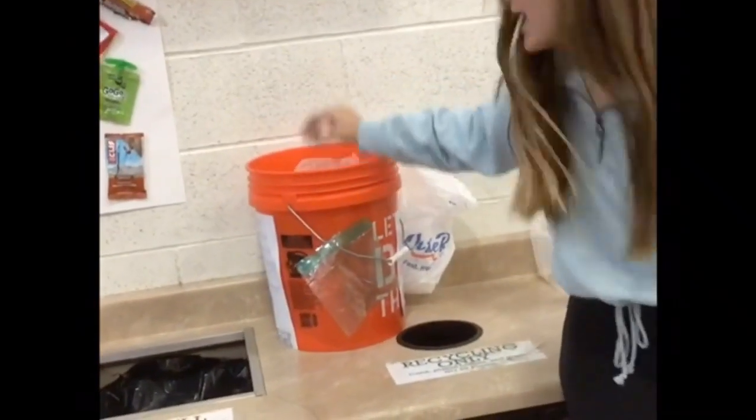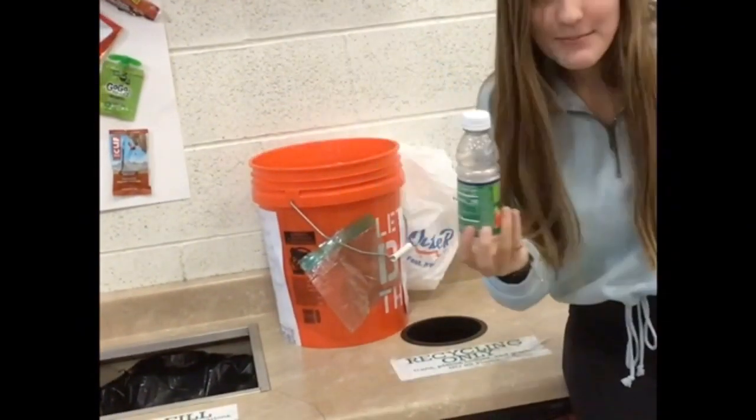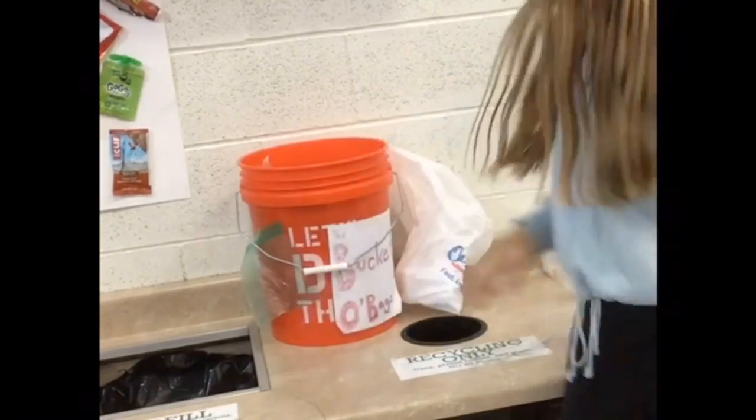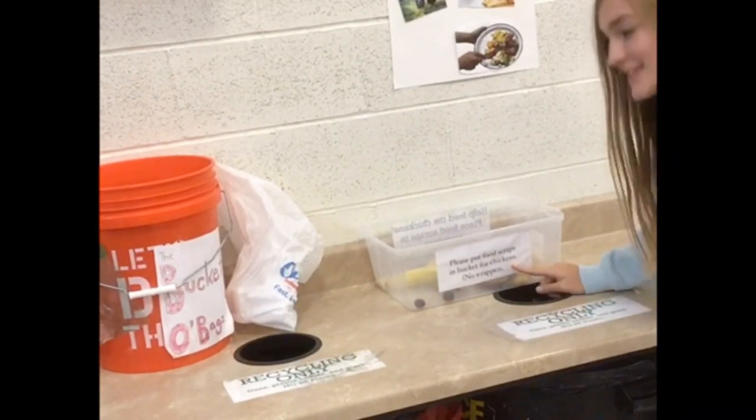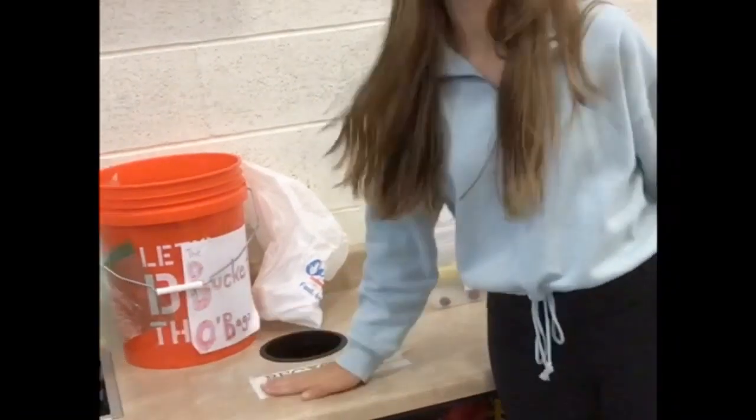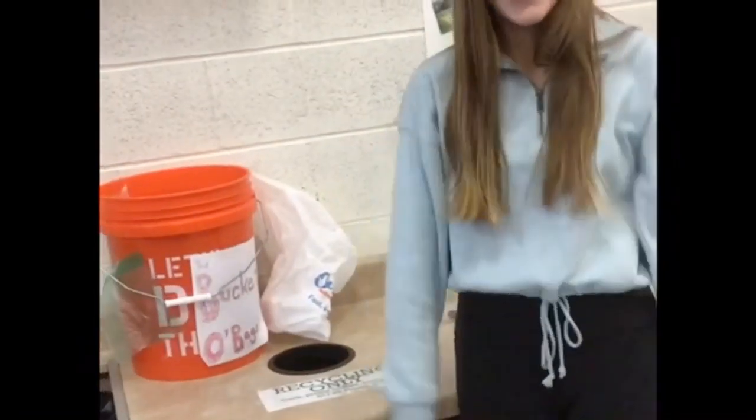We also have a bucket of bags where you put bags and bottles. We also have compost for food scraps. And these also say what to do. So you're good.